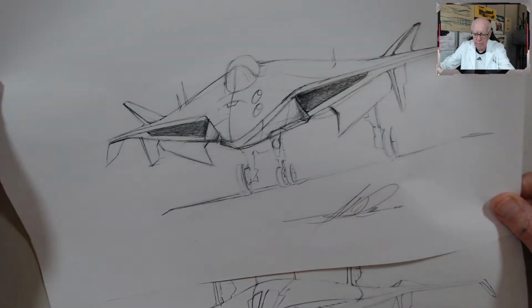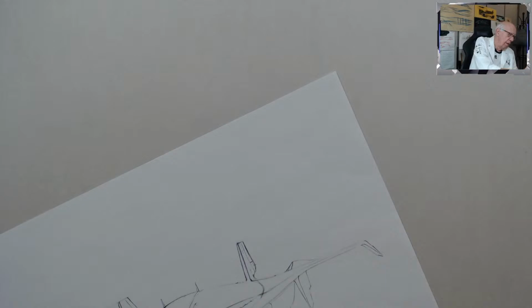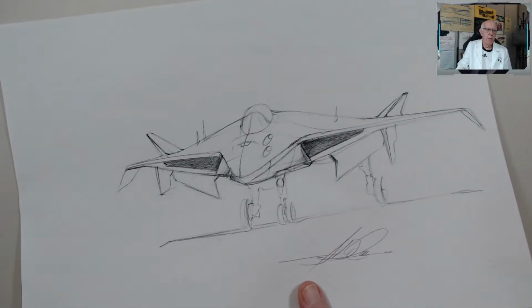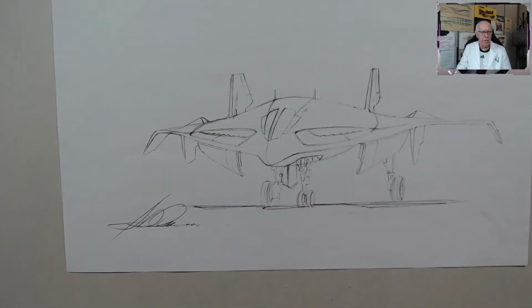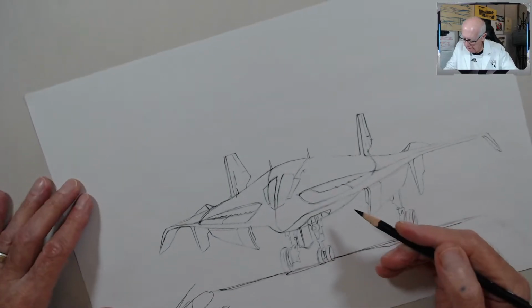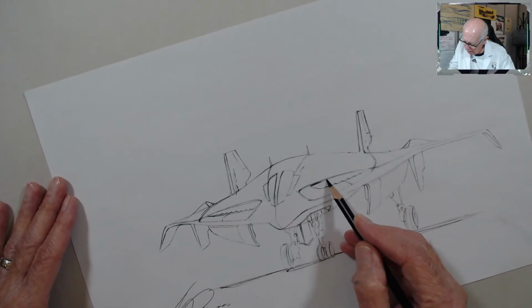Nope, let's do this. So I'll bring this back in a moment. From this, there's the initial concept, and then we went from that to this. Notice the difference in the character. All of a sudden, man, that thing looks really spooky. Let's do this. Intake.